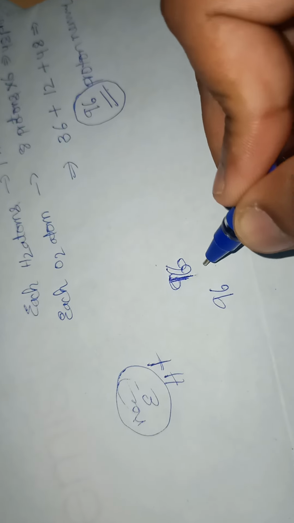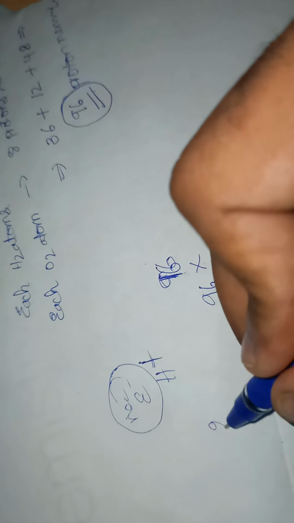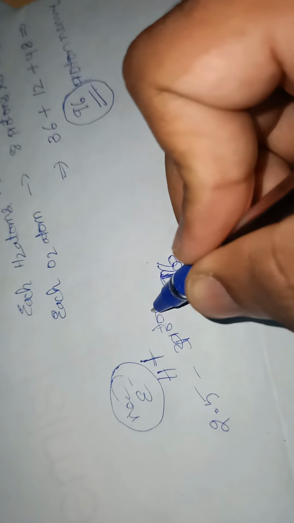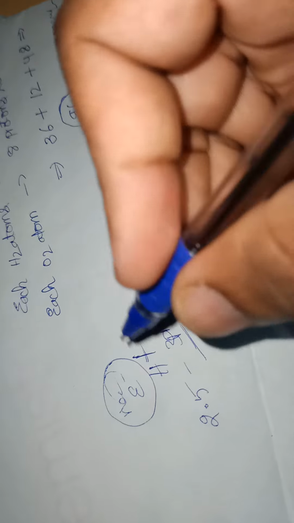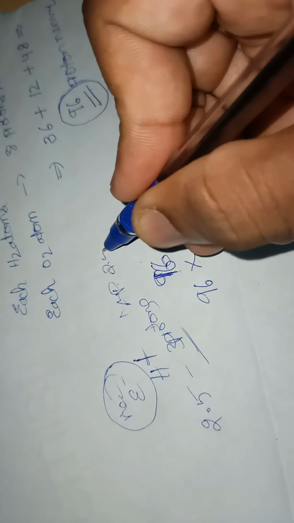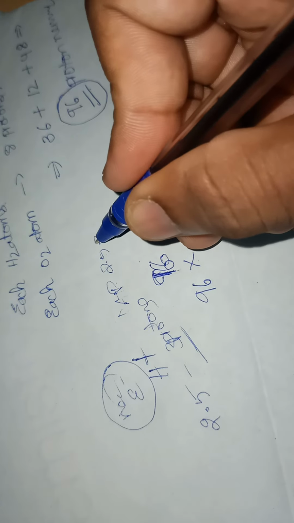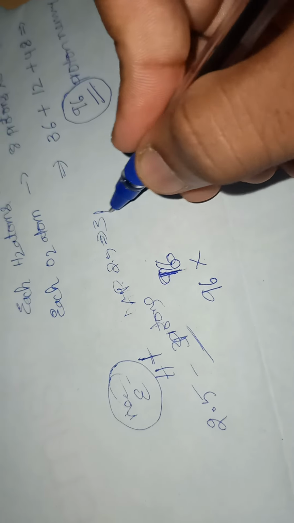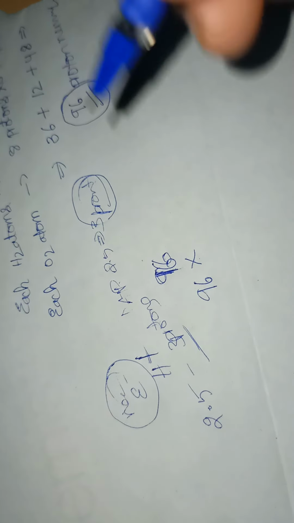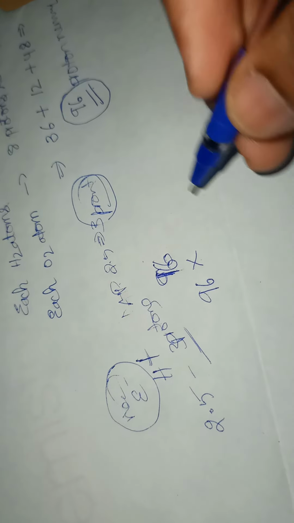We need approximately 2.5 to 3 protons for 1 ATP generation. According to new research studies, 2.5 to 3 protons are needed.